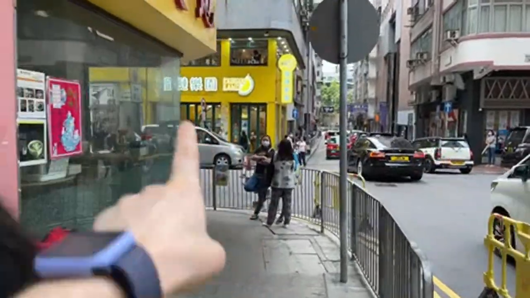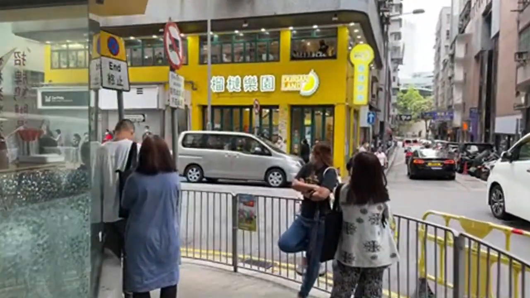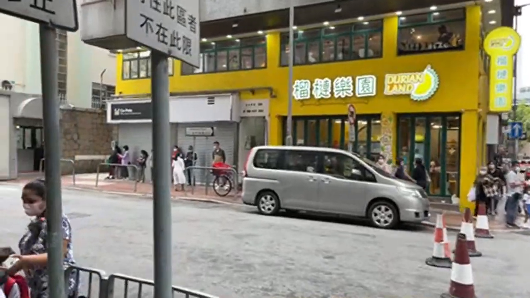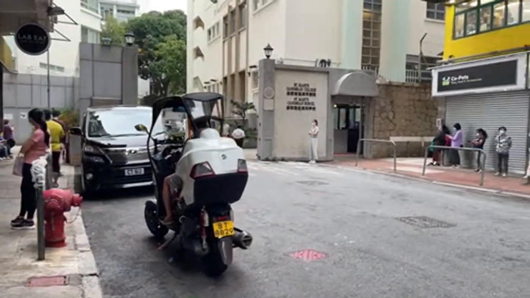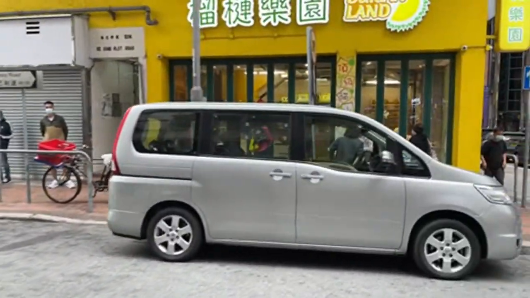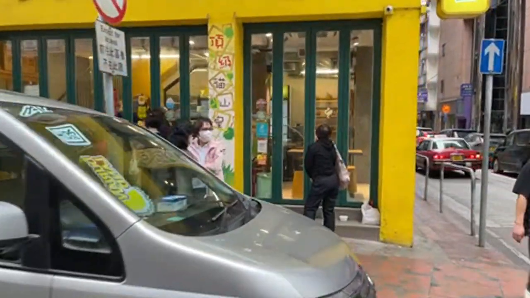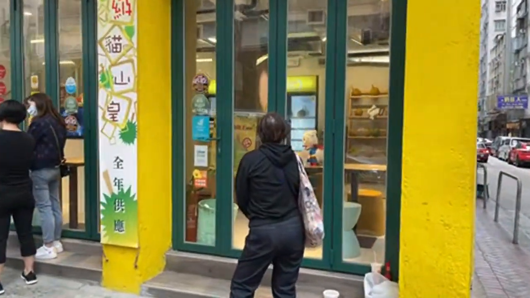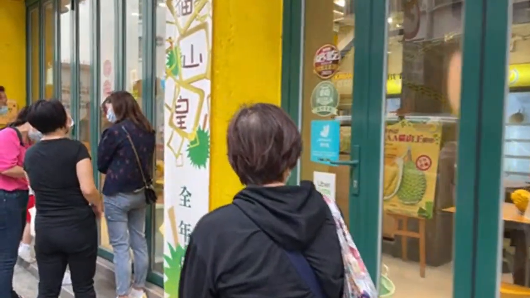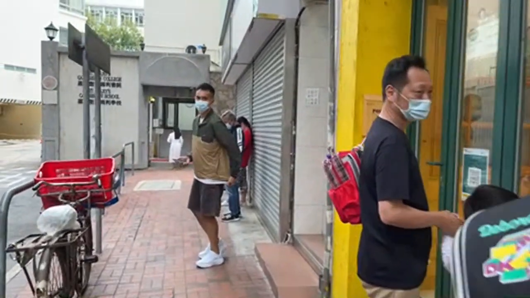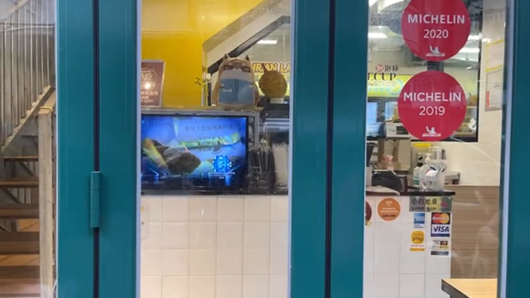It's called Durian Land. So you can buy durian cakes. Everything's just basically durian. Yeah, they do durian cheese tarts as well as cakes, and milkshakes as well, and durian coffee.